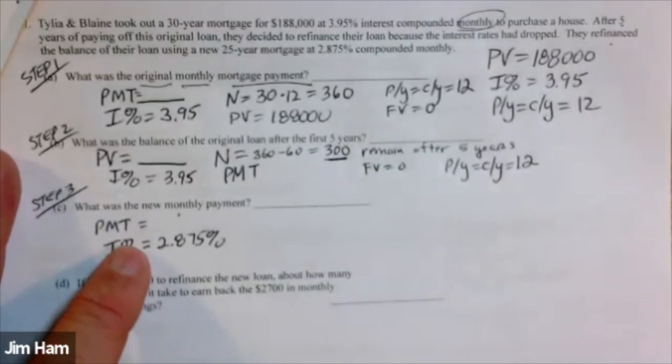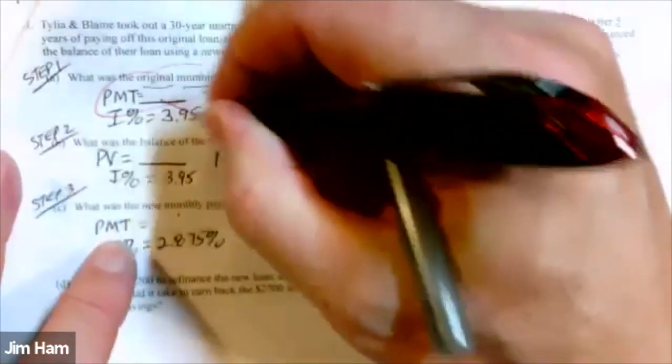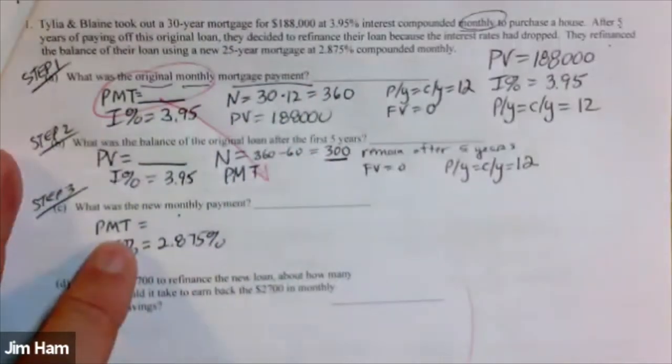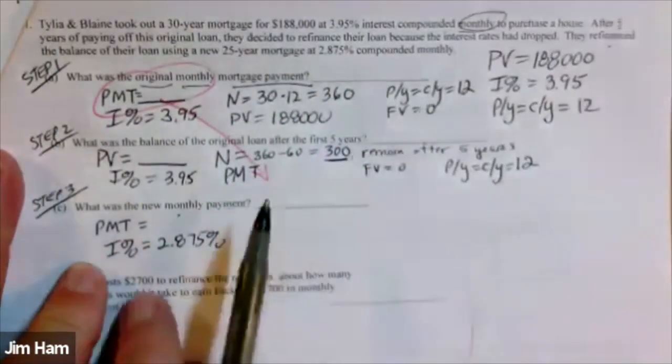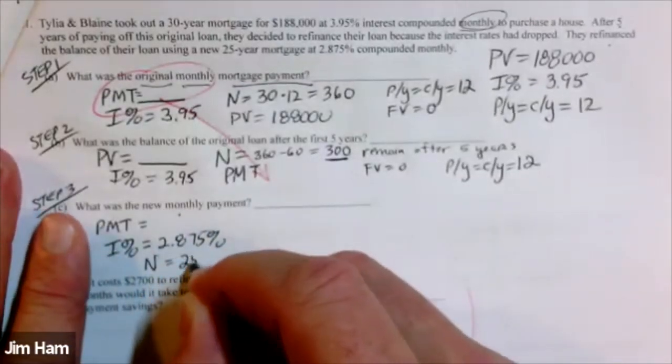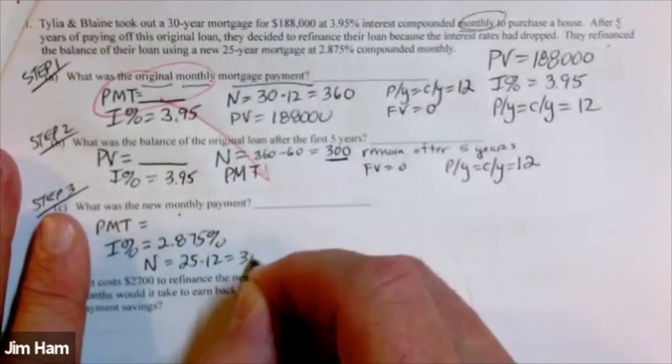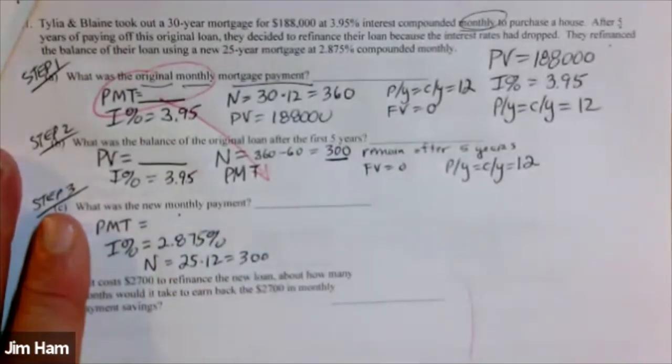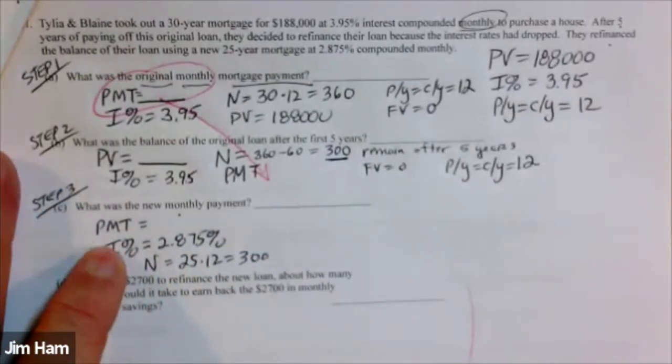All right, so we're going to take the payment that we calculate here and bring it down and insert it here. And then the last one with the new monthly payment, the N is going to be 25 times 12, which is 300. New 25-year loan, new interest rate.